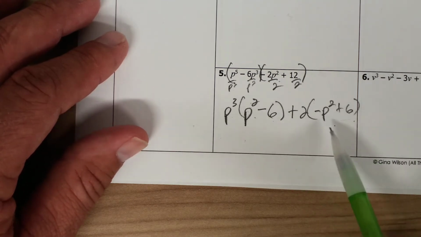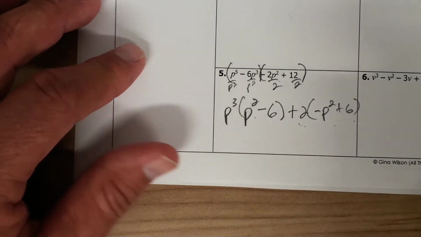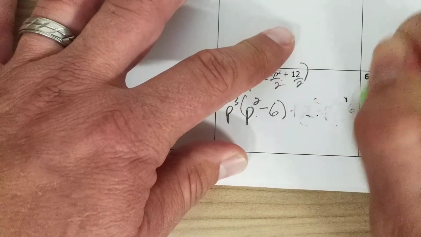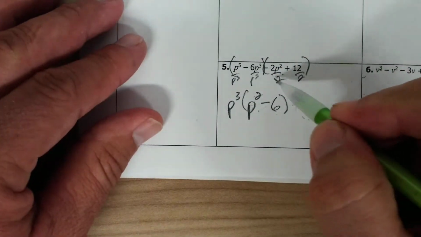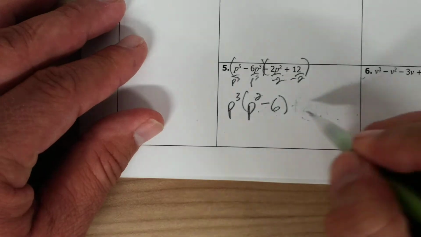So in order to get them to match for this problem, instead of factoring out a positive 2, how about I factor out a negative 2? So let's factor out a negative 2.